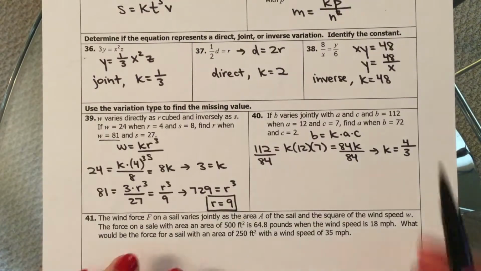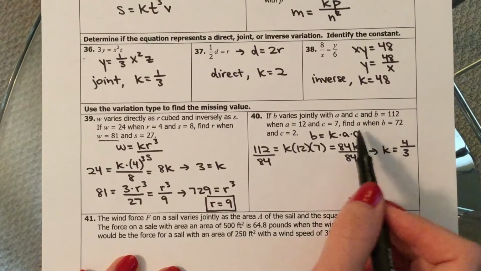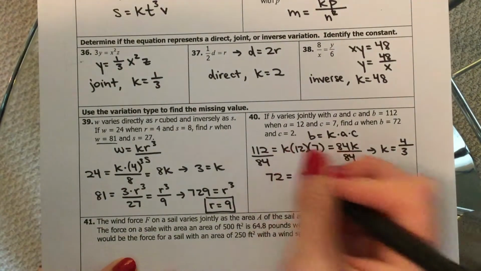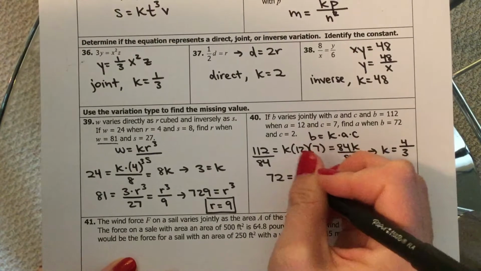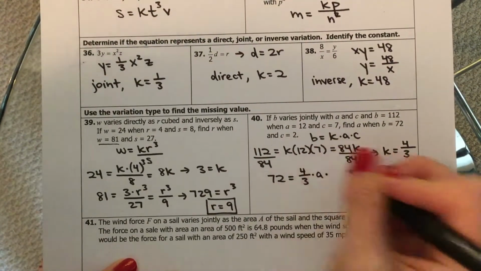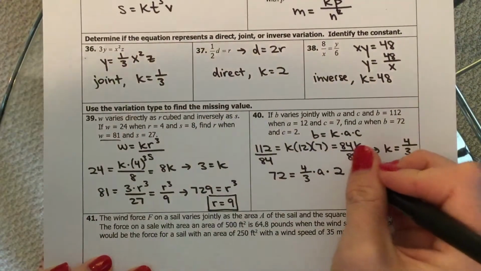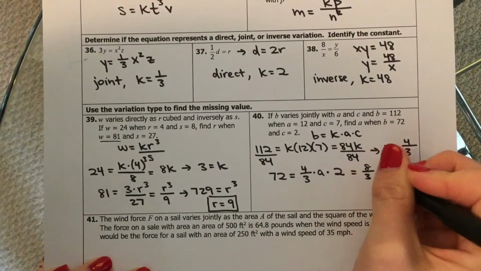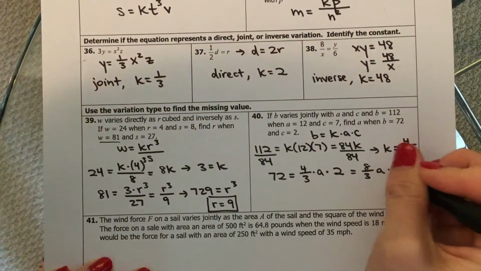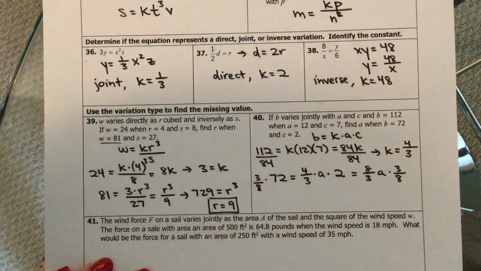make sure our next answer turns out exact. So now we know K, we want to solve for A, we know B, we know C. So back into this same equation, B is 72, K is 4/3, we don't know A, we know that C is 2. All right, so 4/3 times 2 is 8/3, and we're solving for A. So to get A by itself, we want to multiply both sides by the reciprocal, which would be 3/8.